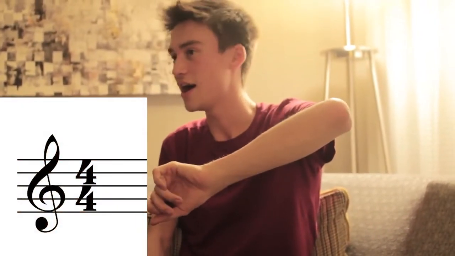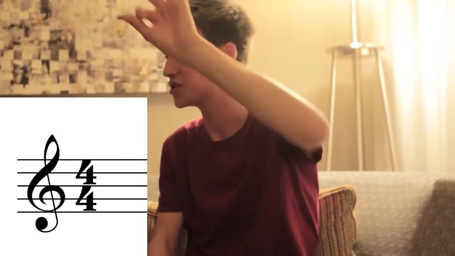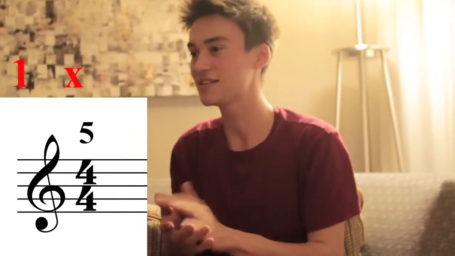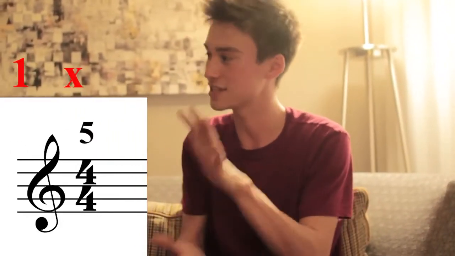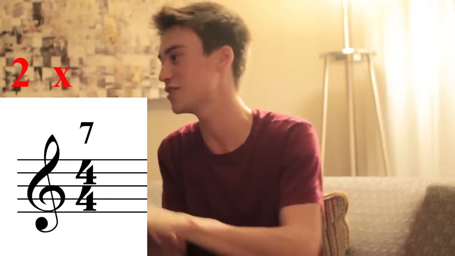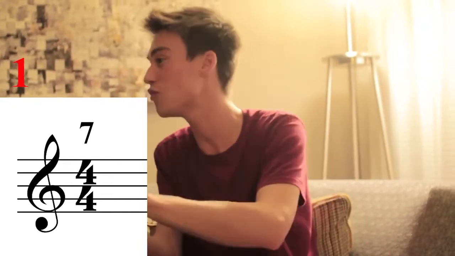I invented a new terminology, a new way of writing out time signatures where you normally have 4/4. And I figured there was a number missing at the top, which is the number of beats within each beat. So you can have 4/4, but you can have 5/4/4, and then 7, like 7/4/4, but it's still in 4/4.